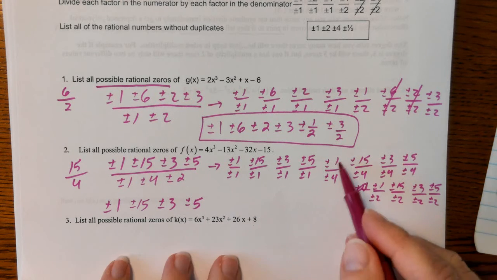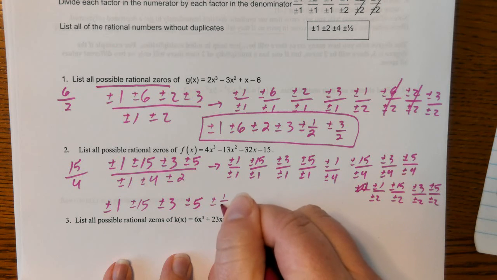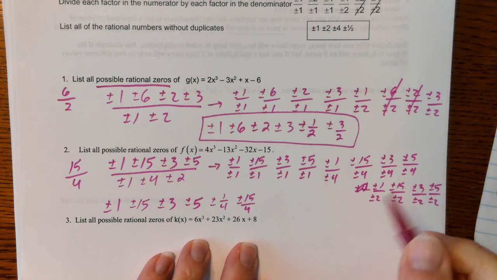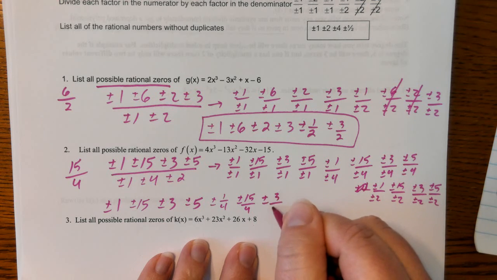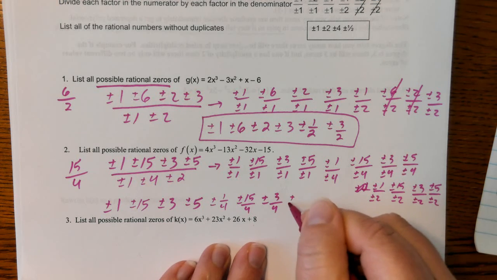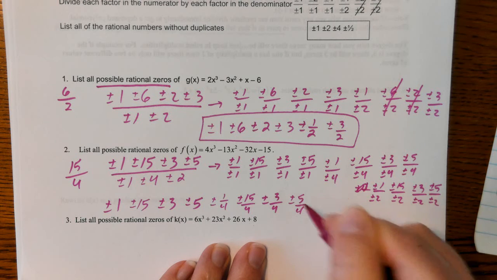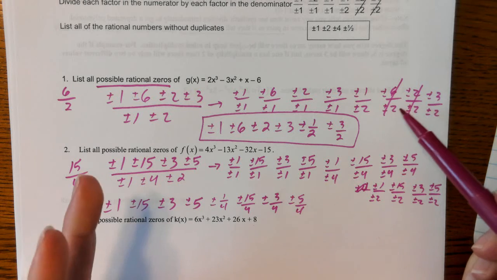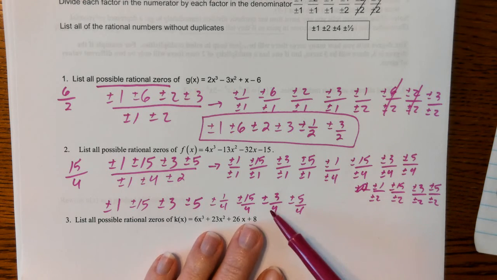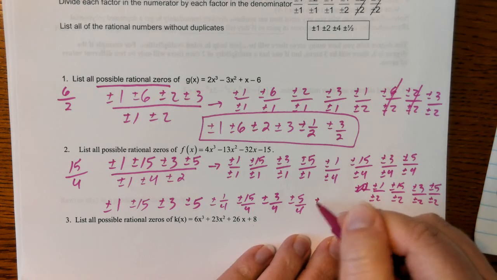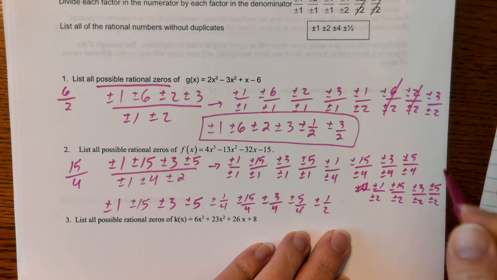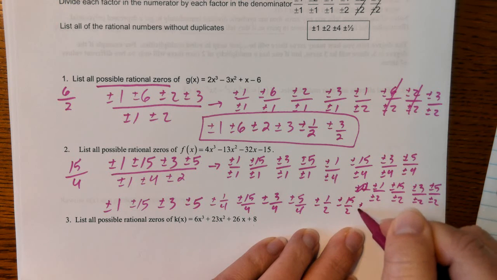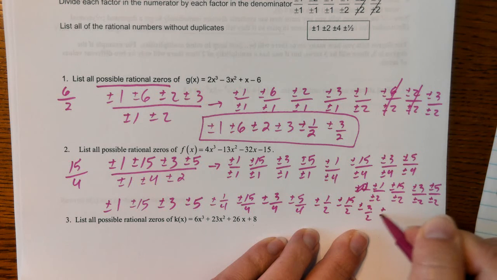Okay, then I've got 1 divided by 4, 15 divided by 4, 3 divided by 4, 5 divided by 4. Now that's kind of interesting. None of these reduced. Remember the other examples, like we had 6 over 2 and it reduced. None of these reduced because none of them were divisible by 4. All right, then keep going. Plus or minus 1/2. That doesn't reduce. 15 halves, 3 halves, or 5 halves.